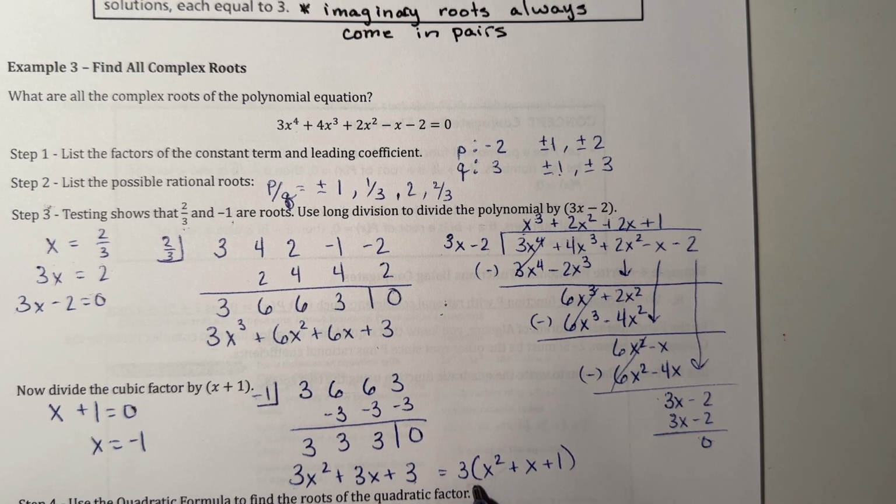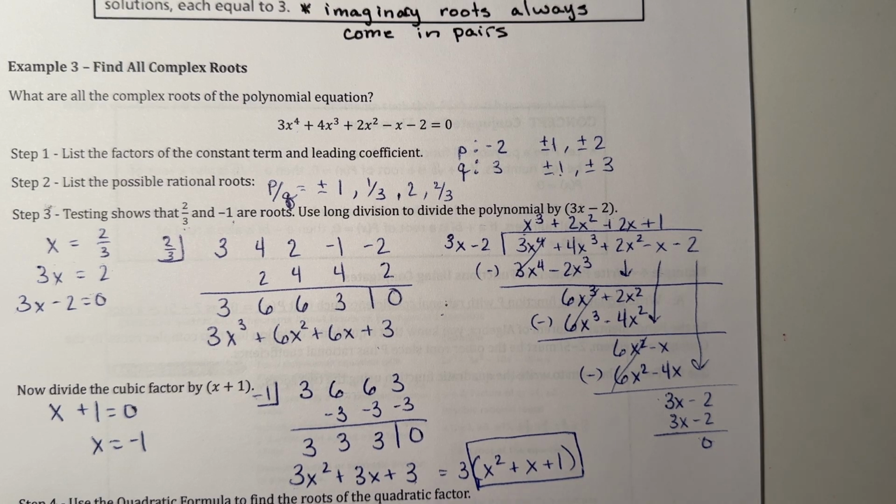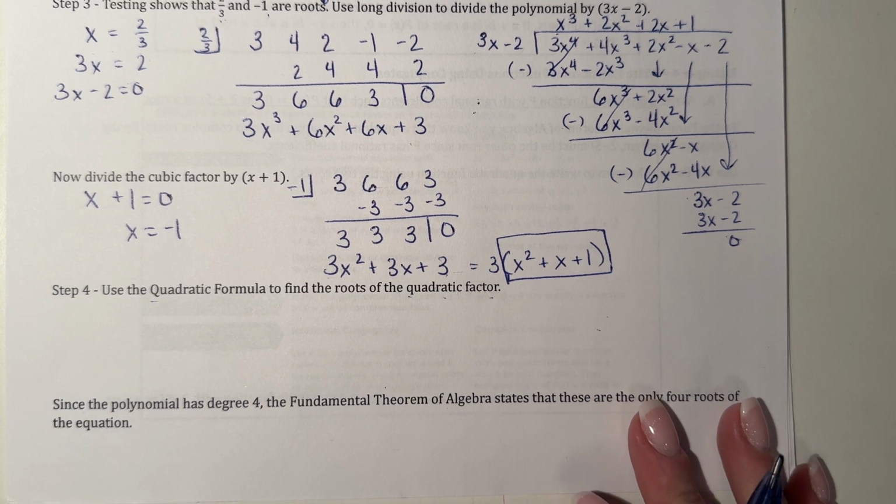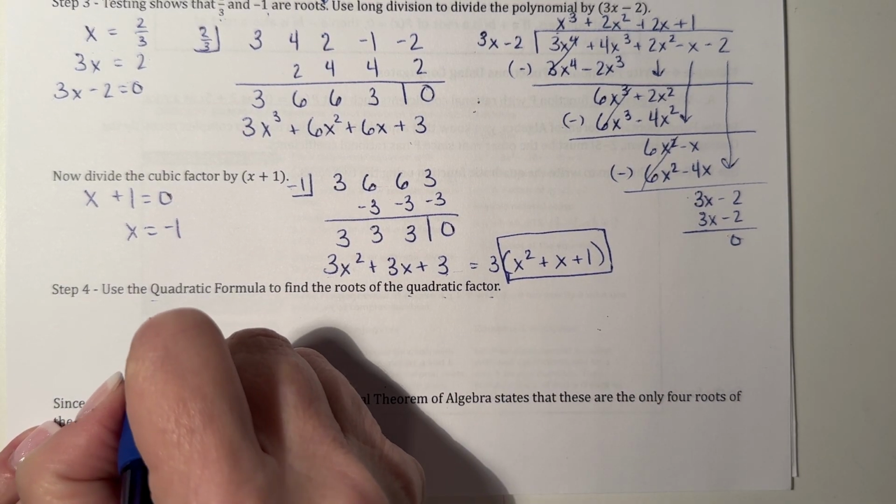Okay, so the last thing is use the quadratic formula to find the roots of the quadratic factor. That's the quadratic factor right there. Now, what if you did it with a 3 in? It's just going to make your numbers a little bit bigger. So let's do the quadratic formula.